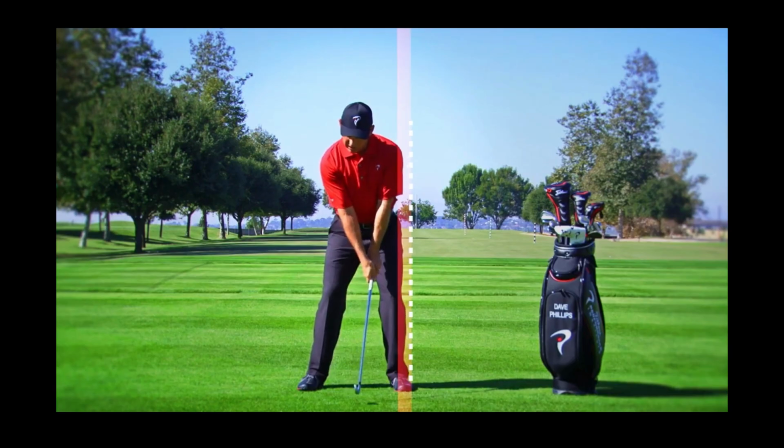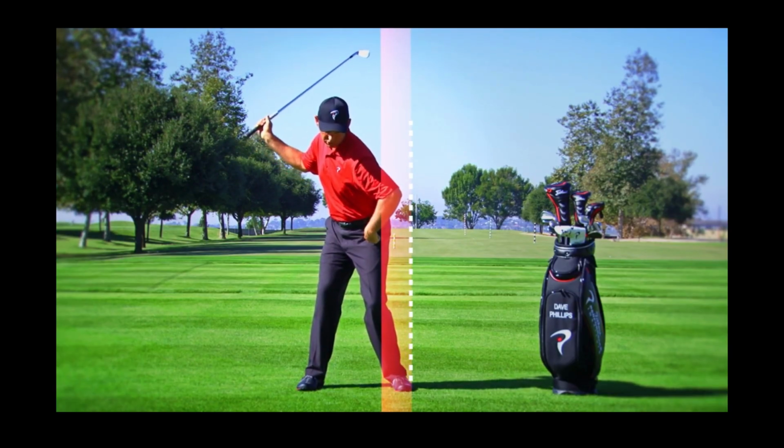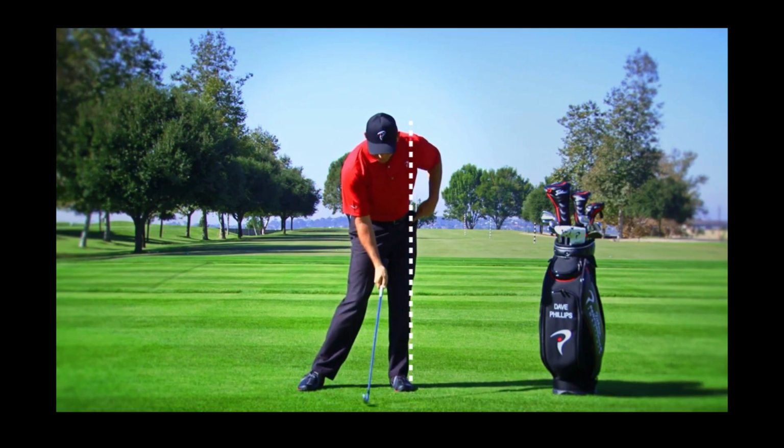Now on the backswing, that gap is going to get even greater. But on the downswing, what I want you to do is close that gap. You should turn out of the way and get in this kind of delivery position.